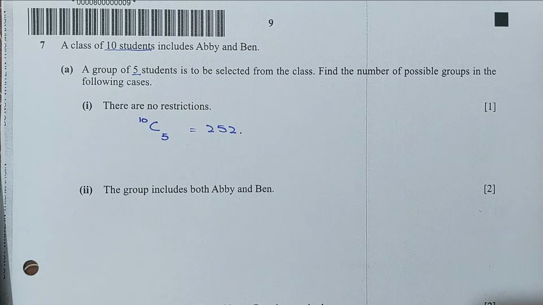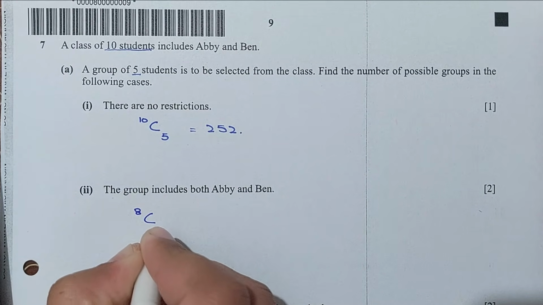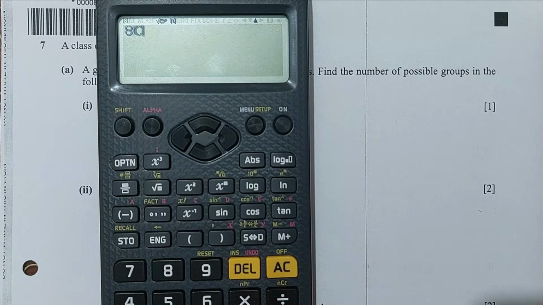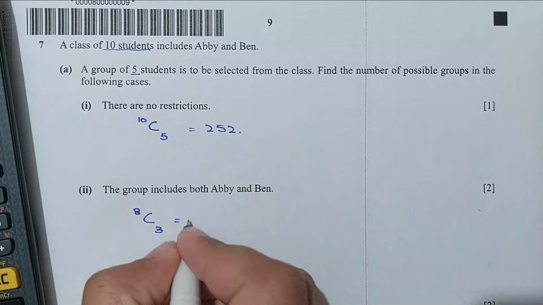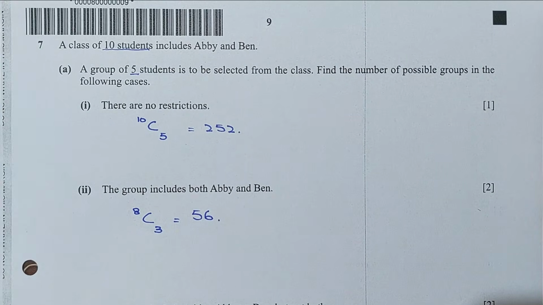If the group must include both Abby and Ben, we need to choose 3 more students from the remaining 8 students. So this can be done in 8C3 ways. 8C3 is 56 ways when the group includes both Abby and Ben, right?